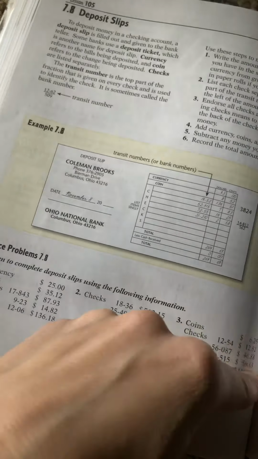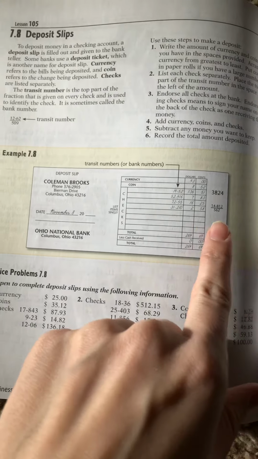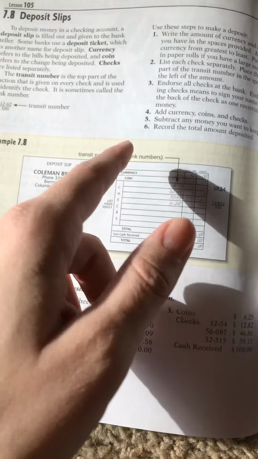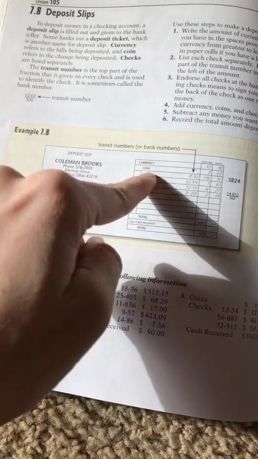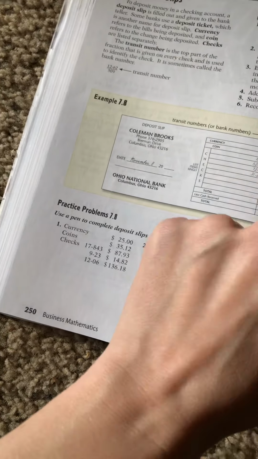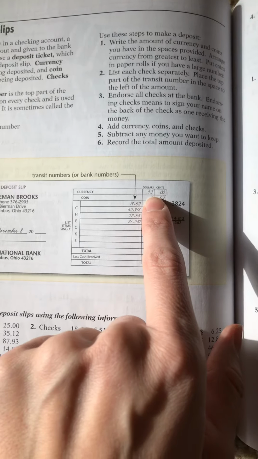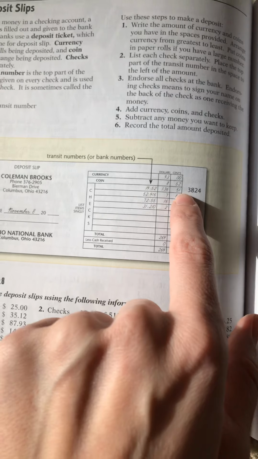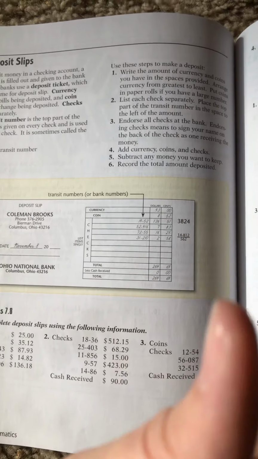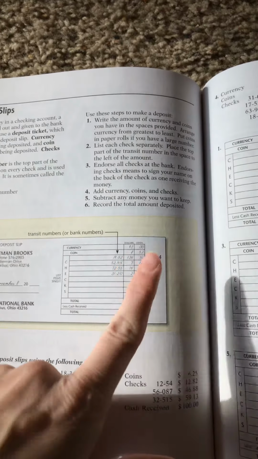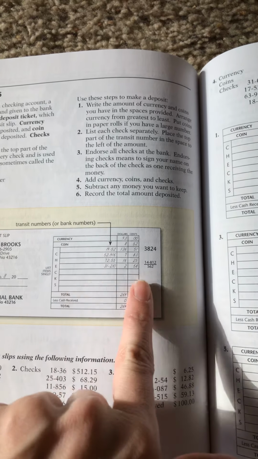Notice he has currency, which is the actual cash amount, and he has coins. So the currency in this case, he had $93 worth of cash, and then in coins he had $8.52 worth in change. So the $8 he actually had in coin form. And then you have your checks.